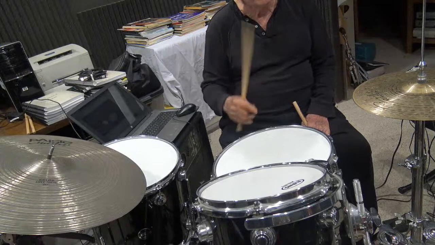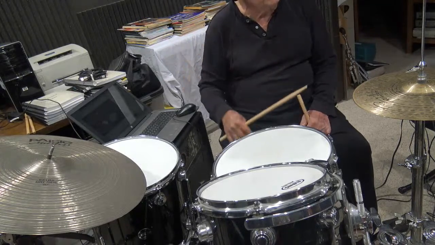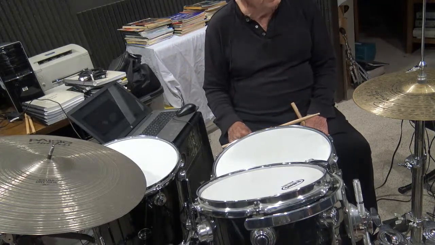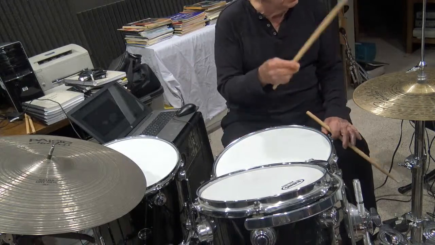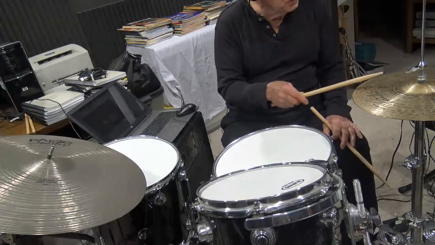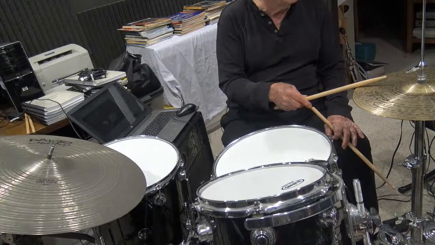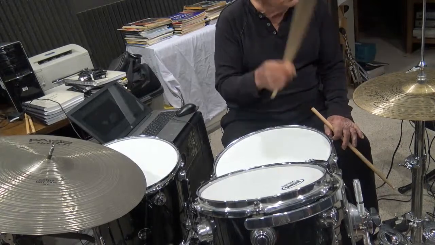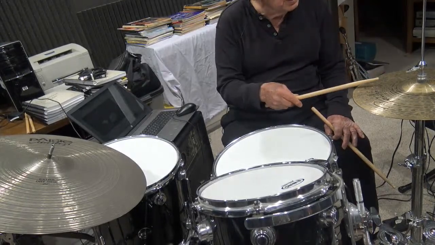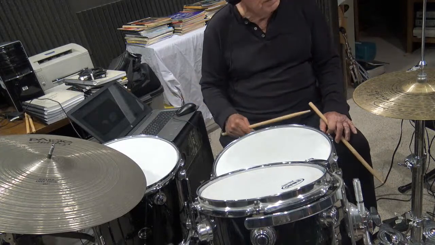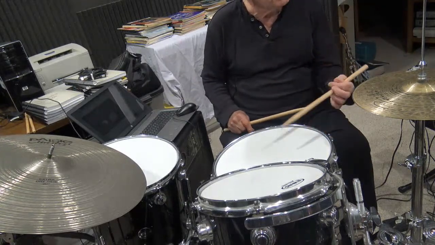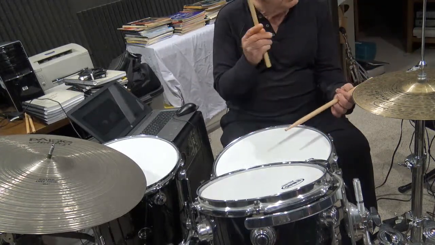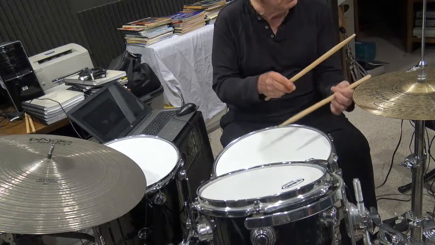Line 3 would be 2 rights, 2 lefts. So therefore, I have 1 and 2 and 3 and 4 and 1 and 2 and 3 and 4 and, now filling in the balance of the triplet. 1, 2, 3, 4.